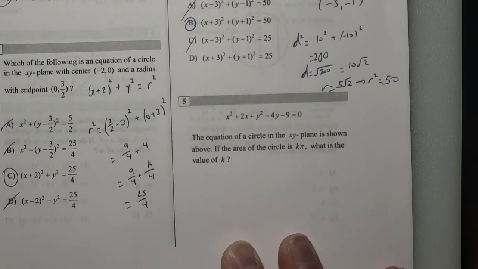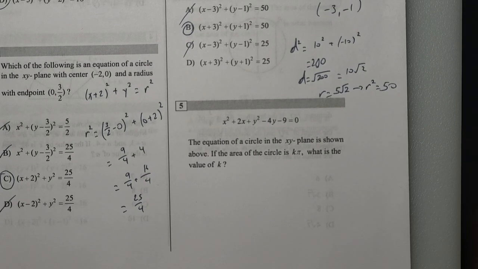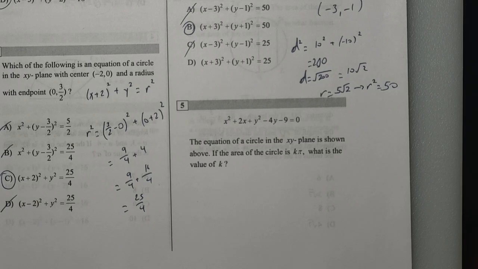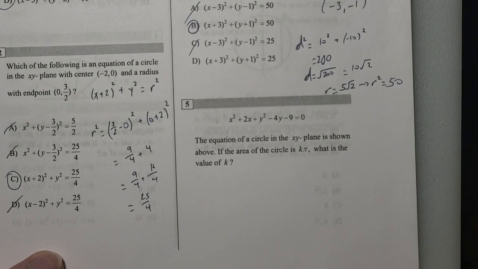Okay, last one. Equation of the circle in the xy plane is shown above. The area of the circle is kπ. What is the value of k? So we probably need the radius. So should we complete the square again like we did in the other problem? Let's just do it, okay?